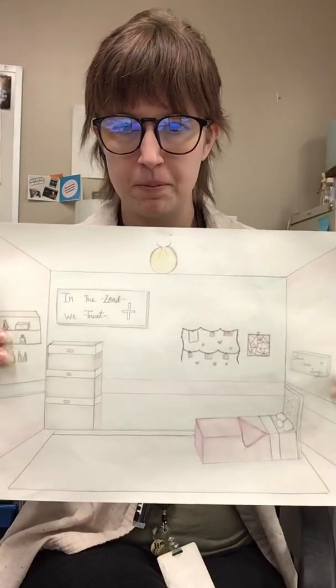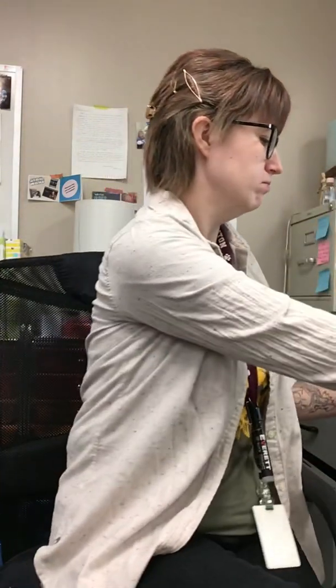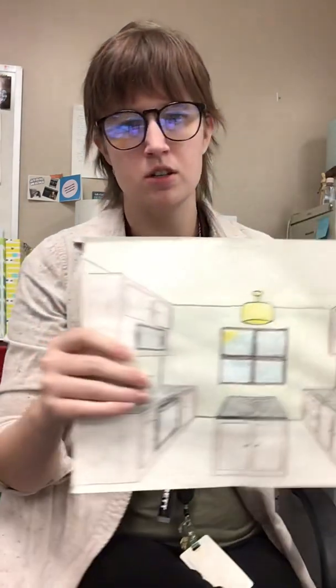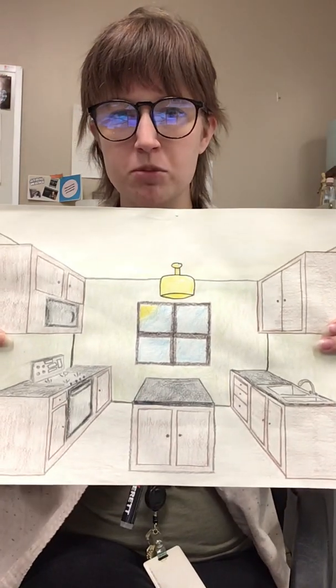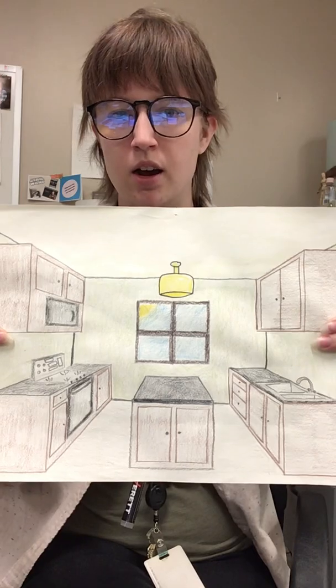Got another bedroom here. Another kitchen. So it's completely up to you how you want to do it. Whatever will make you happiest. Whatever you want to draw this week will be totally fine as long as it is a room with 3 walls. Theoretically, there would be 1 wall behind you that you can't see, but then you've got the front wall and then the side walls, and that's going to make up your room.